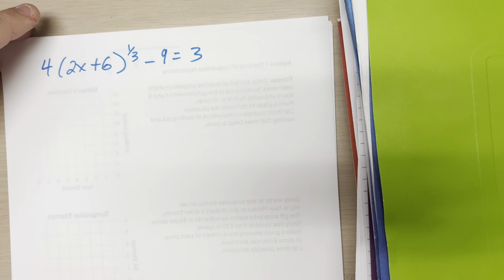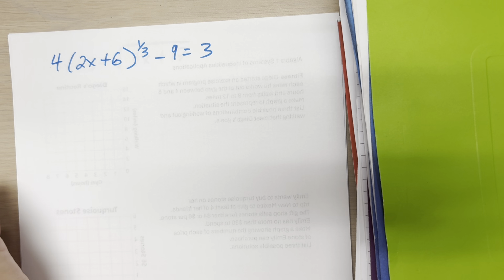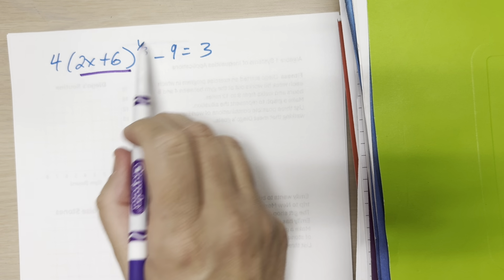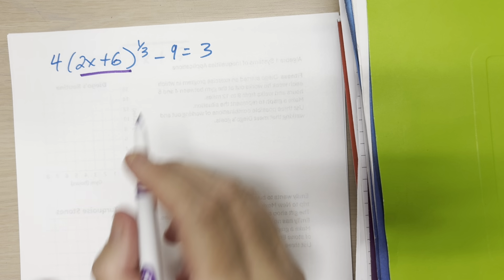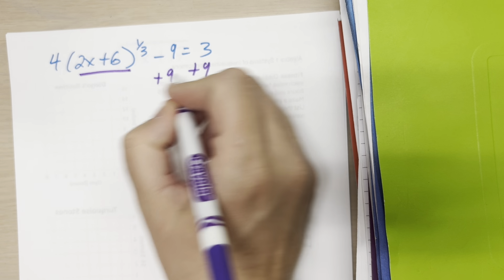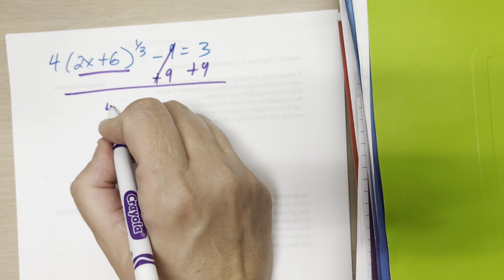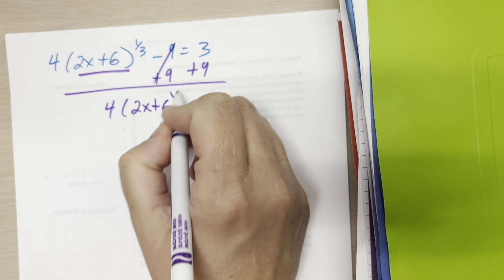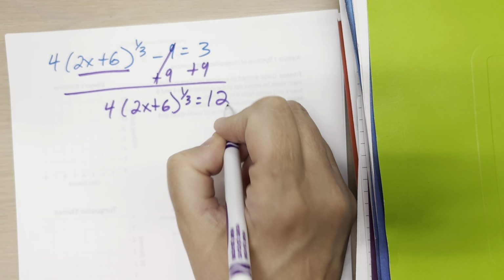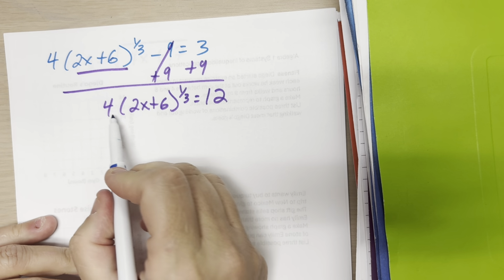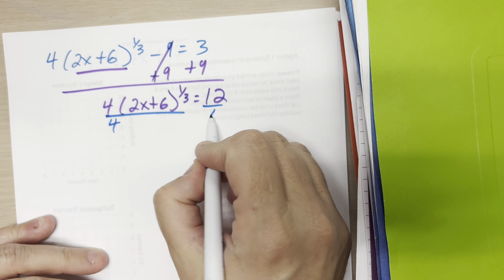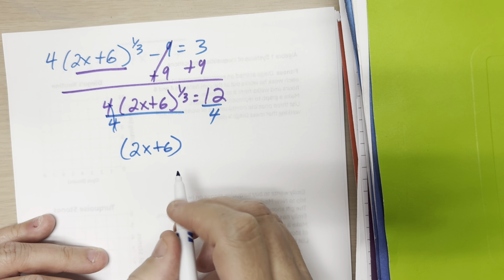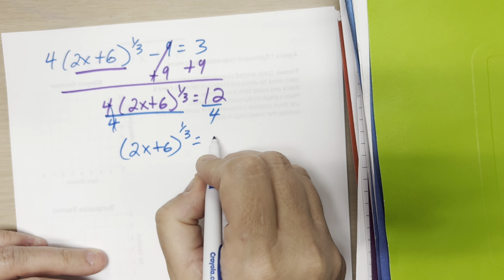Sometimes they like to write the radicals instead with rational exponents. So we're going to start by isolating this binomial, which is being raised to the 1/3 power. We're going to do that by adding a 9 on both sides of the equation. We then have 4 times the quantity 2x plus 6 to the 1/3 equals 12. Next, I want to divide both sides by 4. This leaves us with 2x plus 6 to the 1/3 equal to 3.